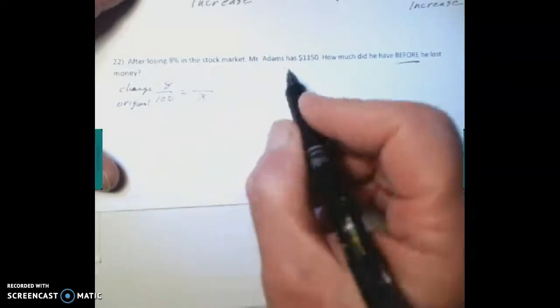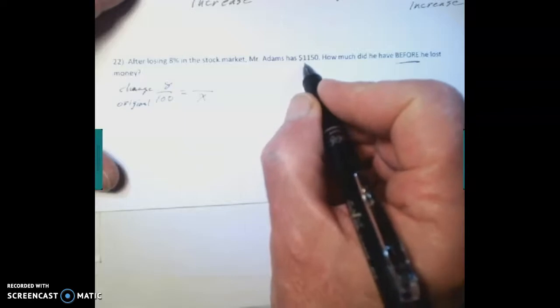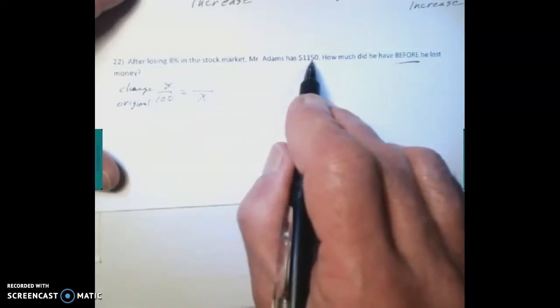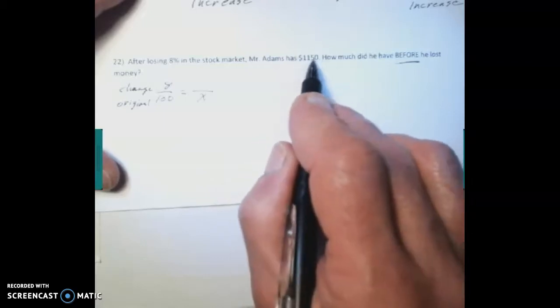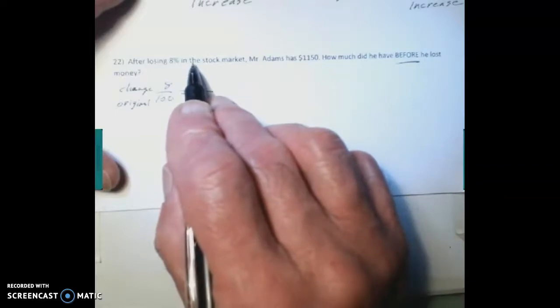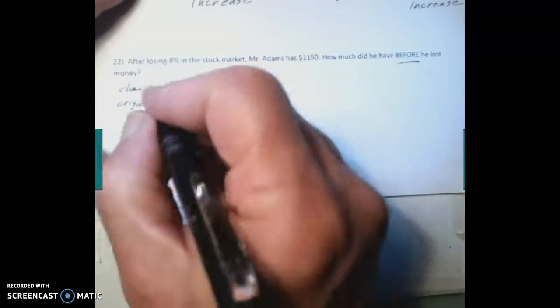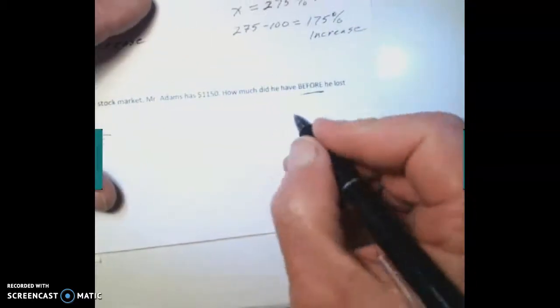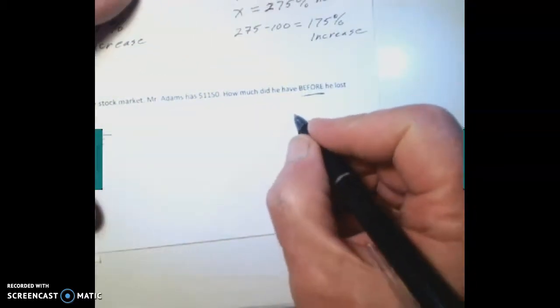We've got a problem here. This is not how much it changed. It doesn't say that he lost $1,150. This is his new amount after losing the 8%. So we cannot do it this way. We need to do this one as new over original.